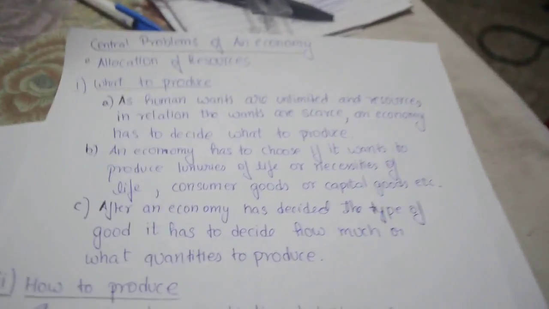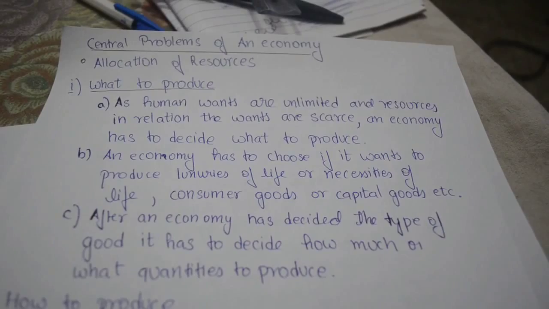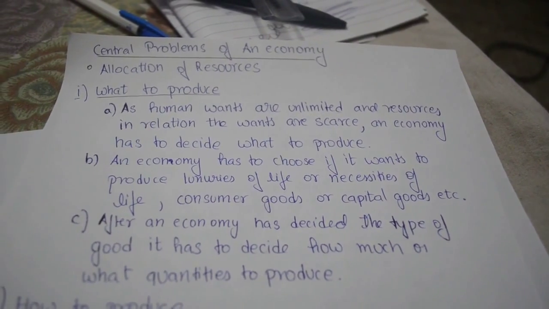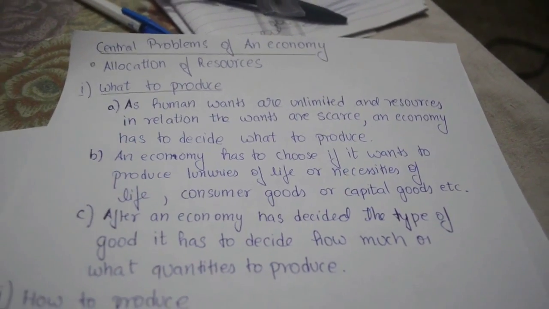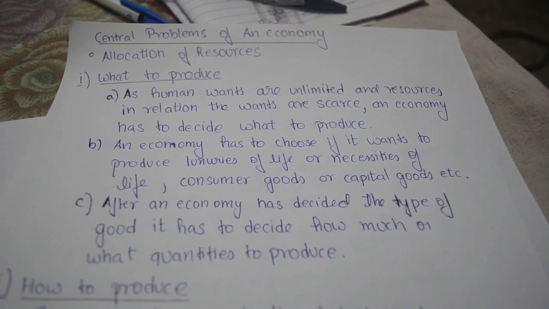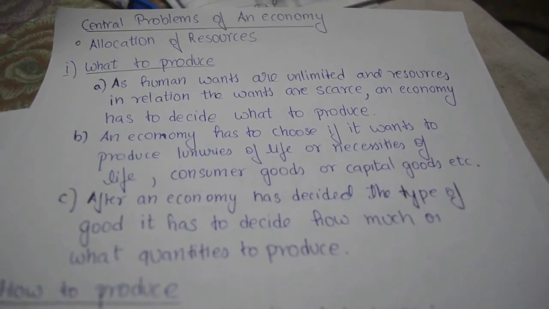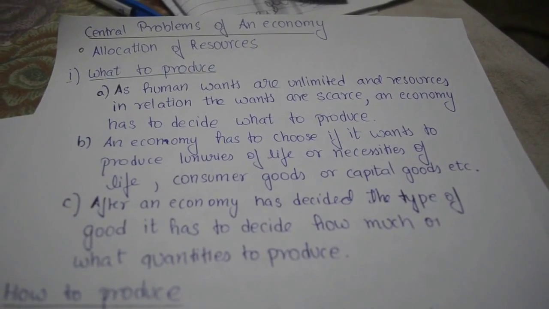Central problem of economy: allocation of resources. As we discussed earlier when talking about the economic problem, I'm giving you an in-depth look into the allocation of resources. The first problem is what to produce.